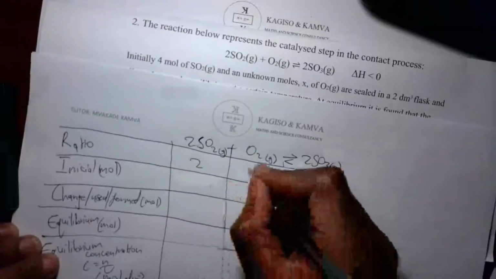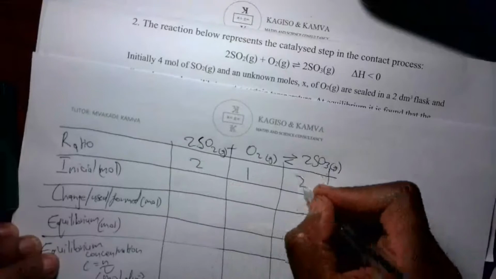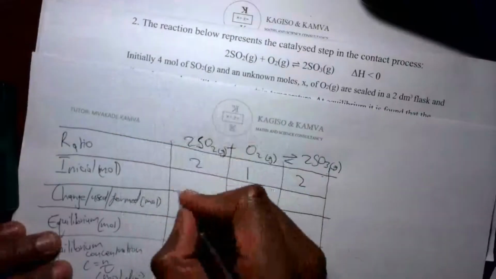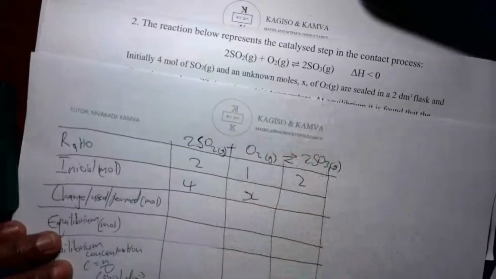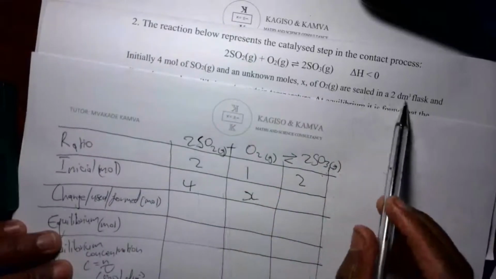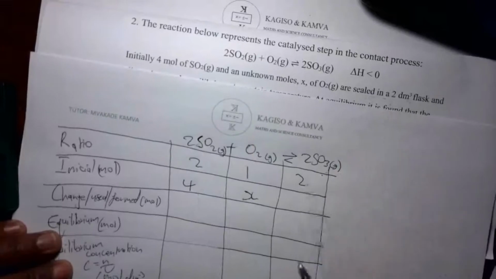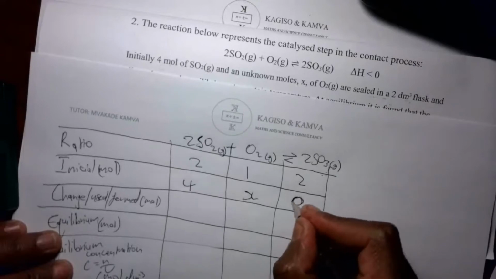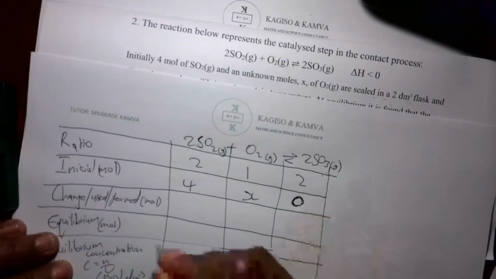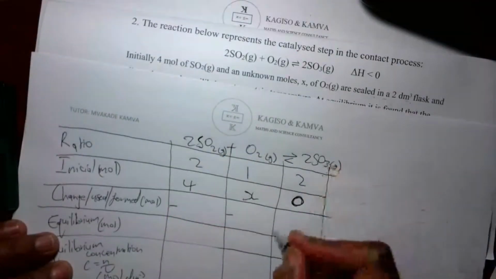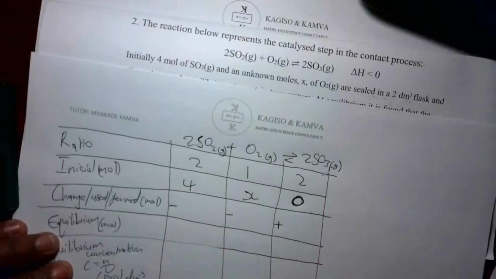So this is 2:1:2. Initially we've got 4 moles of SO2 and an unknown X moles of O2. These two amounts are sealed in a 2 decimeter cube flask. We don't have SO3 sealed in the flask, so this one is going to be 0. Because these two are the reactants, we're going to have negative, negative, and this one is formed, so it is going to be positive.